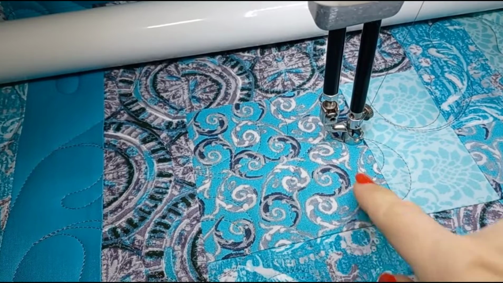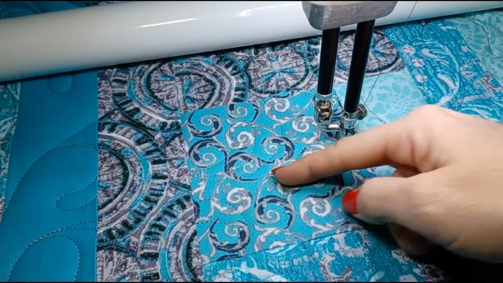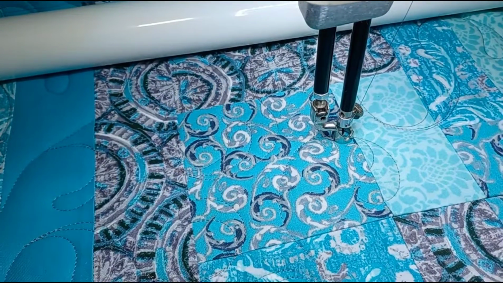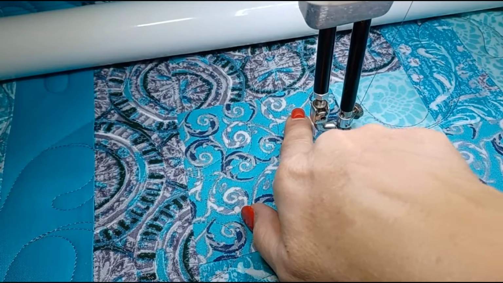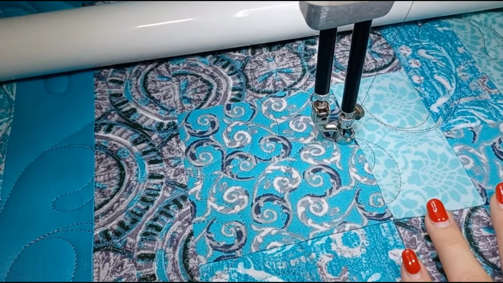So you can see that I took it up into my previous row, so that way you won't know where one row started and one row stopped, because the quilting goes up into it in those blank areas.